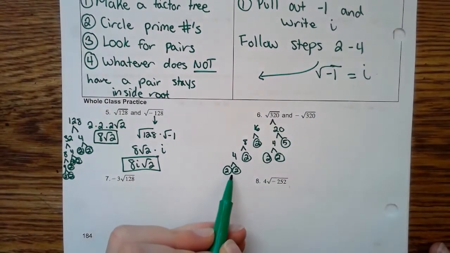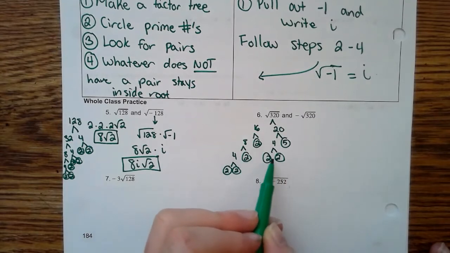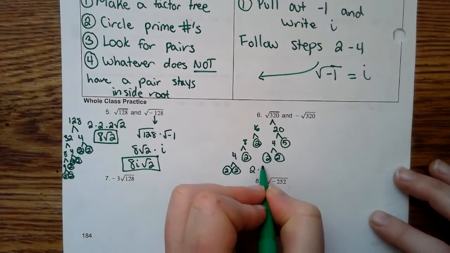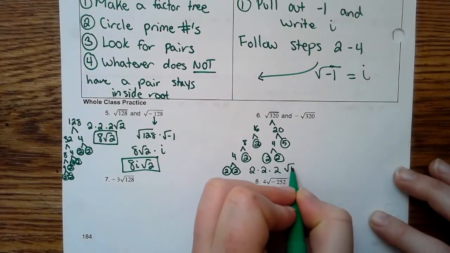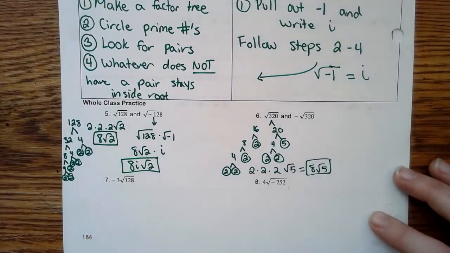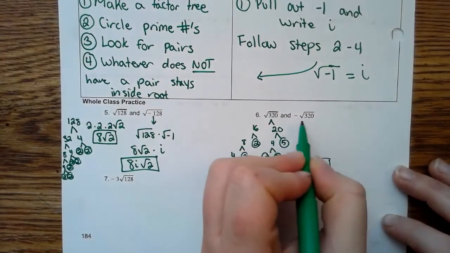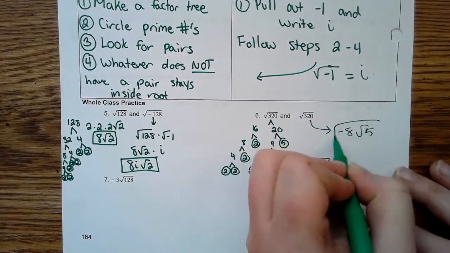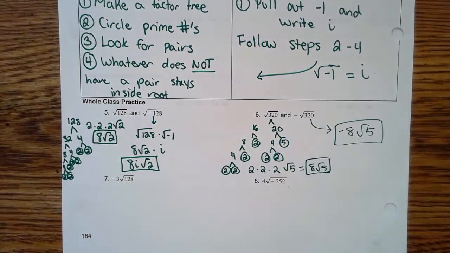Remember, I'm circling all the prime numbers. I have 1, 2, 3 sets of 2, so that's 2 times 2 times 2. And there's a 5 stuck, so that's going to be 8 root 5 for the first answer. And then all the second one is saying is negative 8 root 5. I did all that work already, just multiply it by a negative.